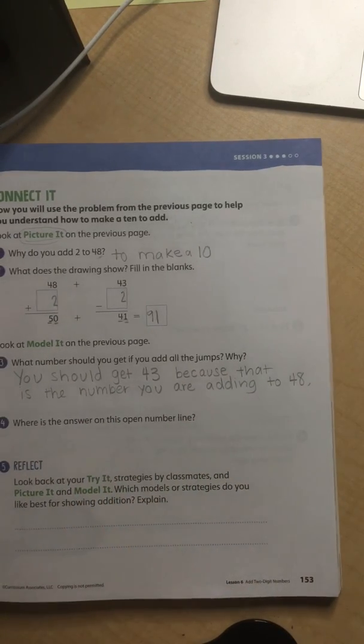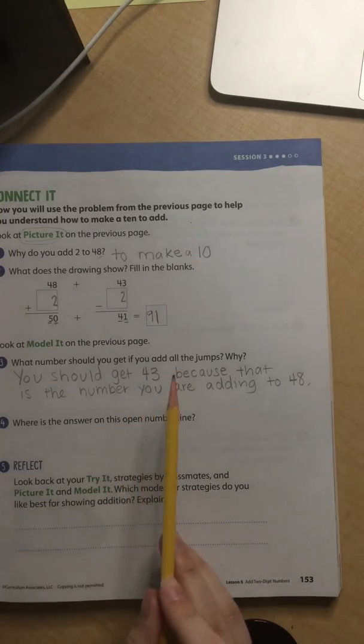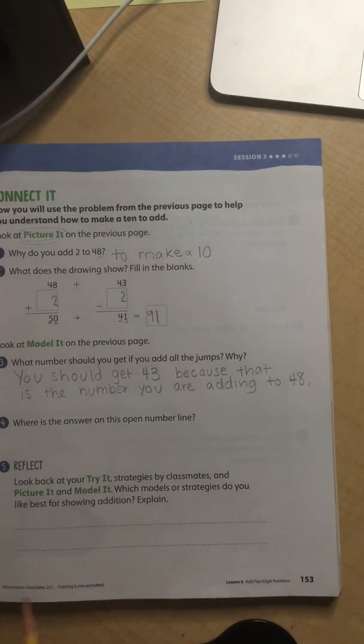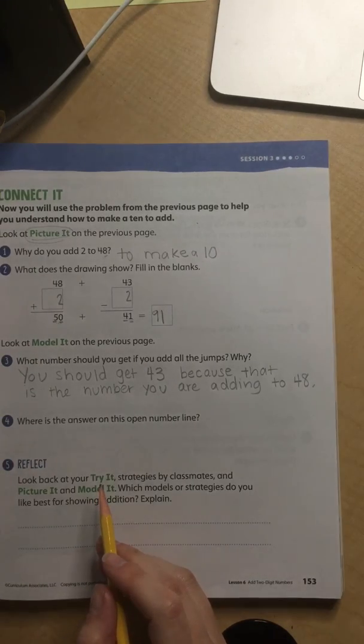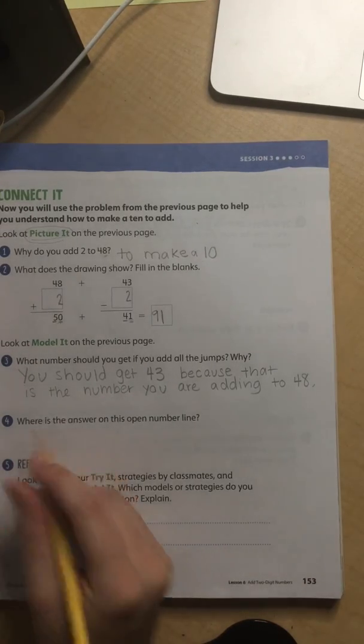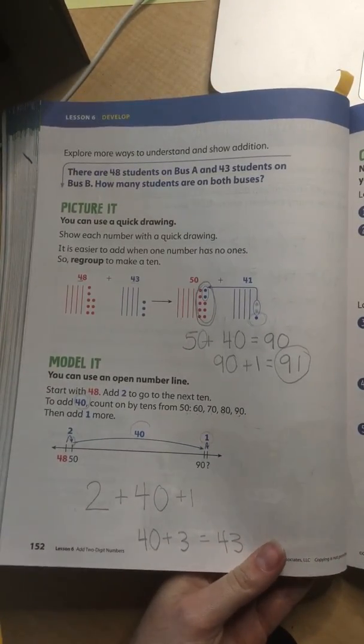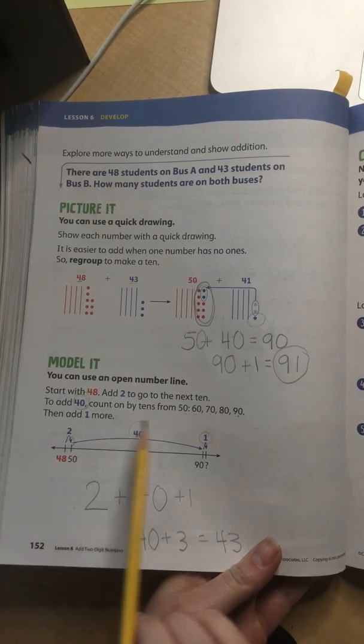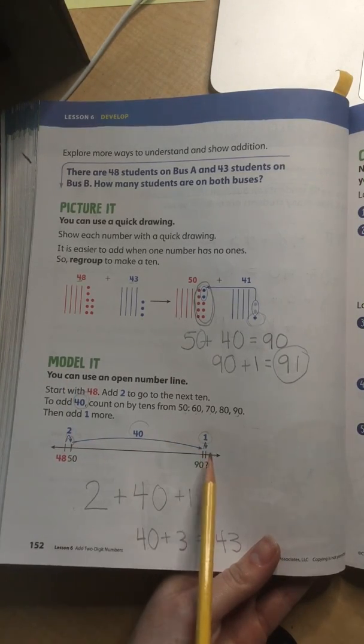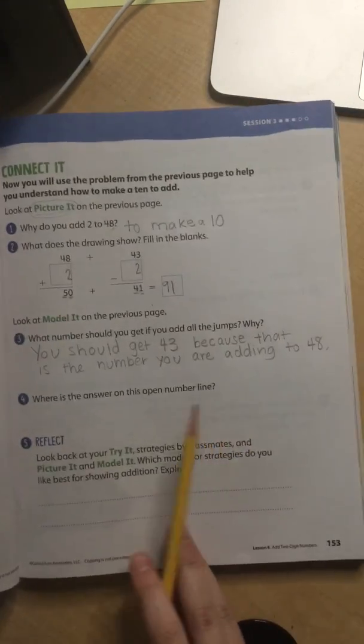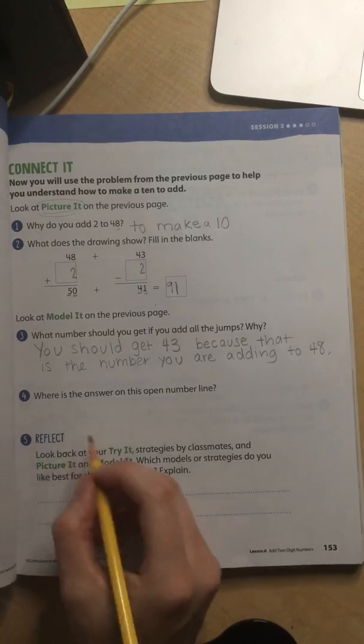We're working with that try it problem still. So remember how on the past two lessons we've been working with, we said, why are we adding 3 numbers when we could just be adding 43? Well, sometimes it's easier to add 2, then add 40, then add 3. So it says, where's the answer on this open number line? So it's asking us, where do we solve our answer? Well, if we start at 48 and we make 43 jumps, our answer would be at the end of our number line. So where is this answer on the open number line?